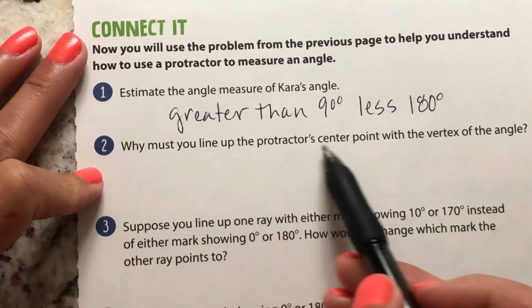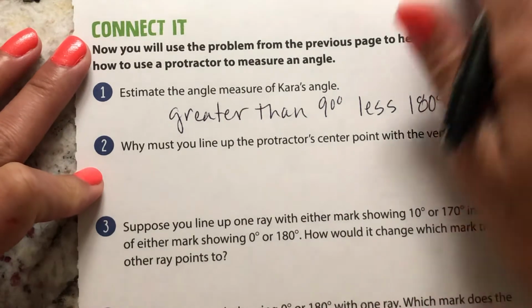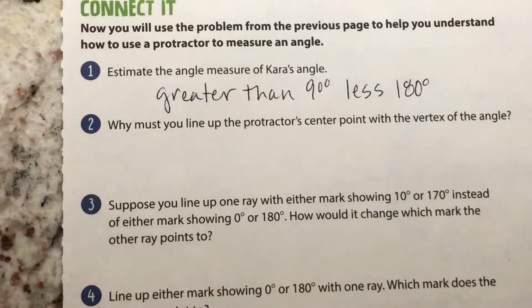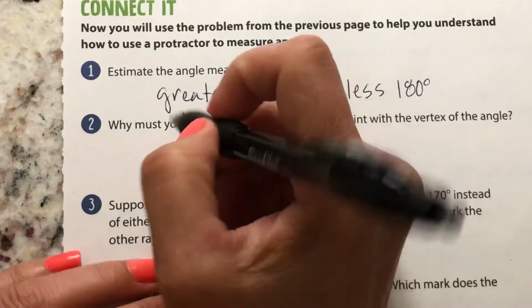Why must you line up the protractor's center point with the vertex of the angle? Well, if we don't, we're not going to get an accurate measure.